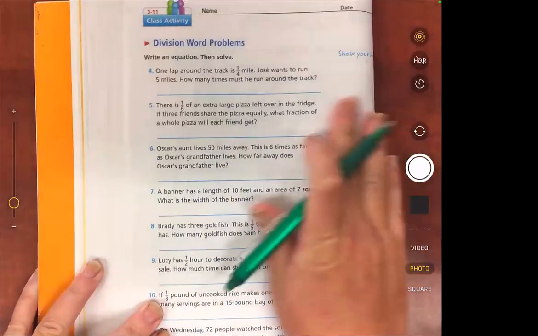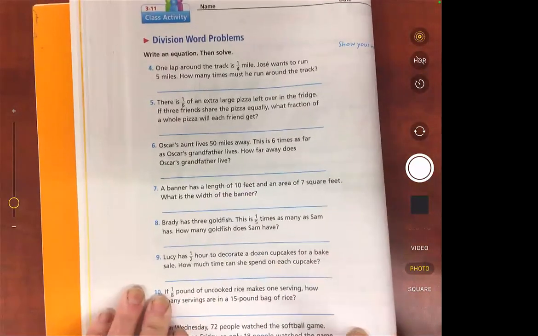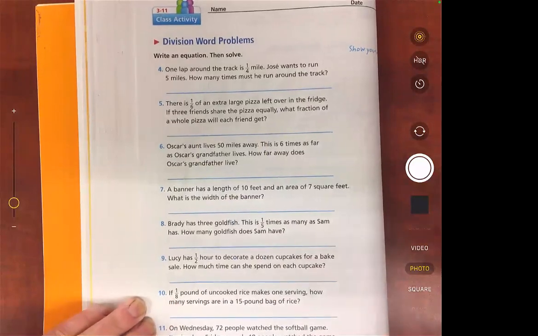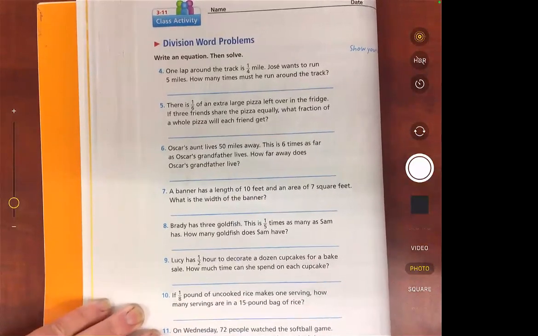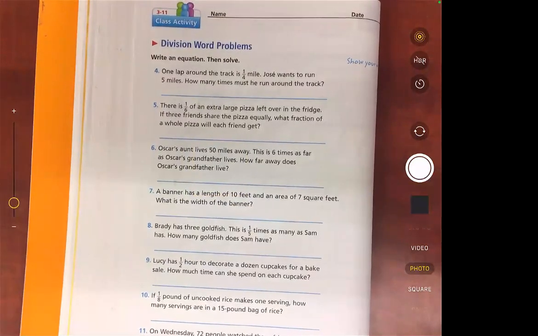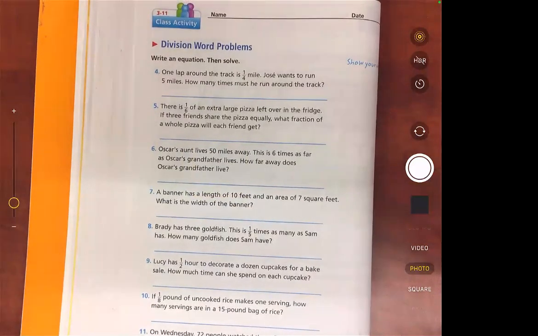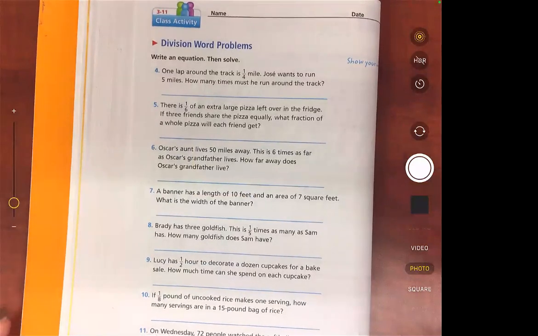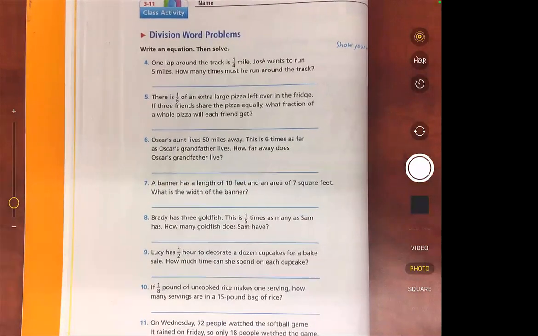The tricky part on these is knowing which number is going to come first. Because remember, like we talked about last week, we used to be told, oh, the bigger number's always first. Not anymore. You guys are getting bigger and smarter, so they're mixing it up some.